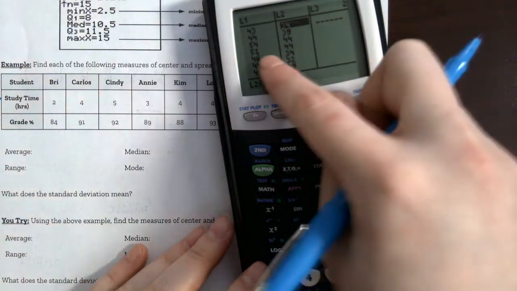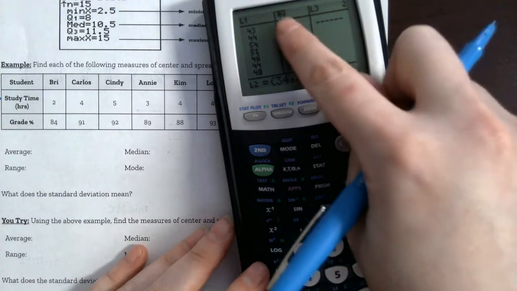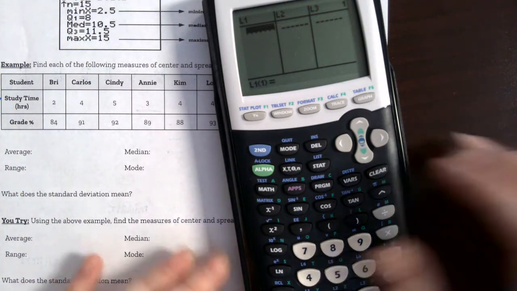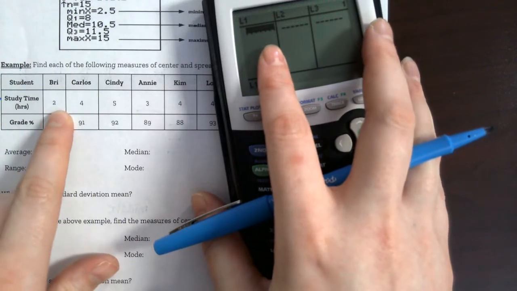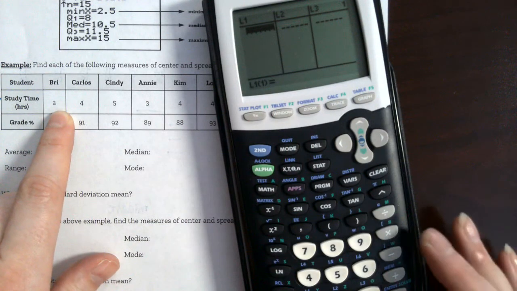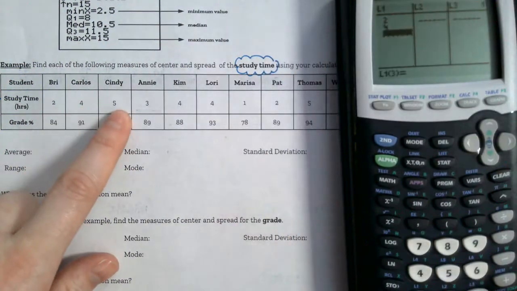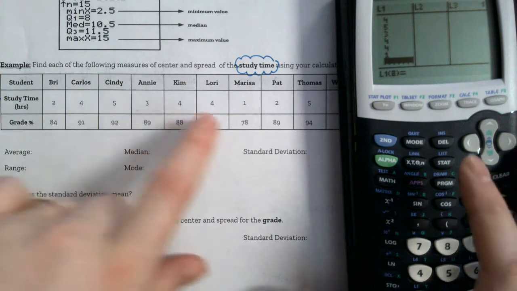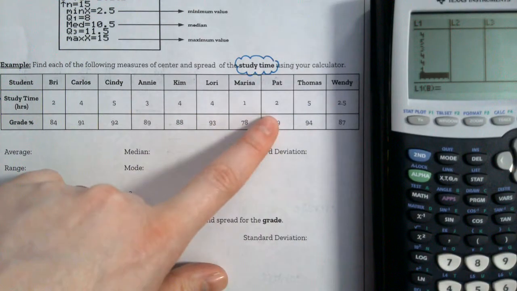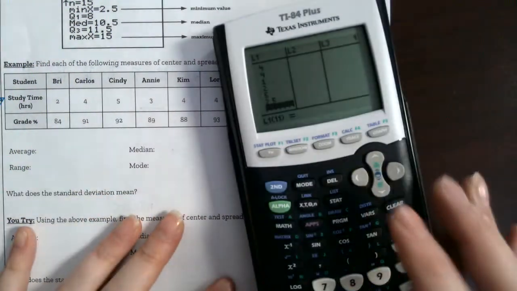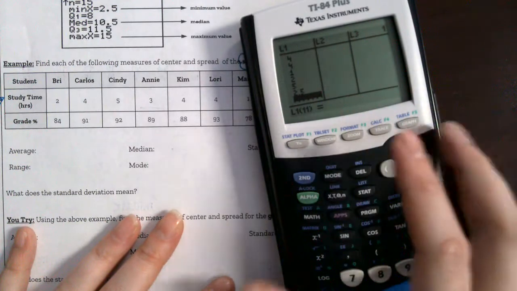If there's already things in your list, you want to go up to highlight the name of the list and clear them out. And then you can start fresh. So what I'm going to do is enter all of the data points for the study time. I'm going to hit 2, enter, 4, enter, and then you go through the entire list. If a number shows up more than once, you type it more than once. When you get to the end, you are done with your list.